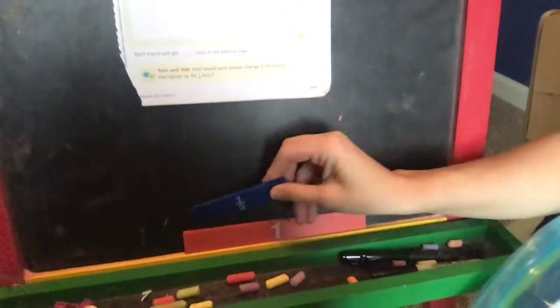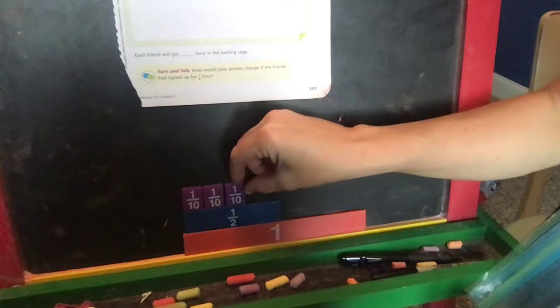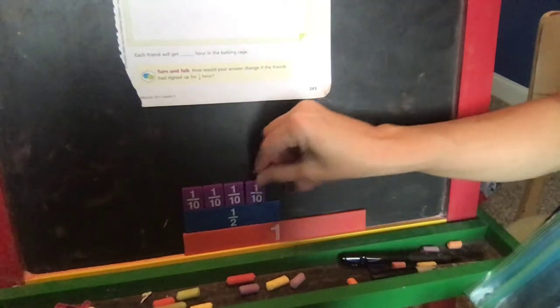So the number that I know, and I'm pretty sure, and so this is where trial and error is fine, but I know that if I have a half and I divide it into 5 parts, each part is going to be a tenth, because I know that 5/10 is equivalent to 1/2.